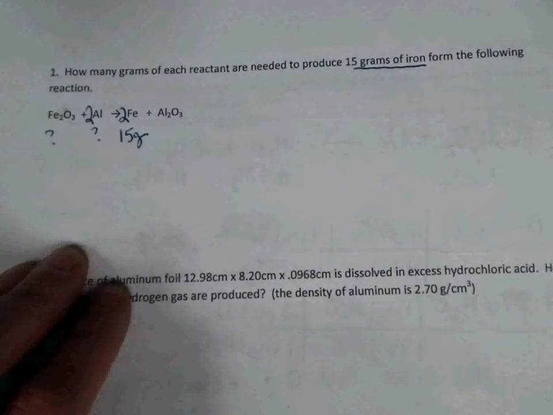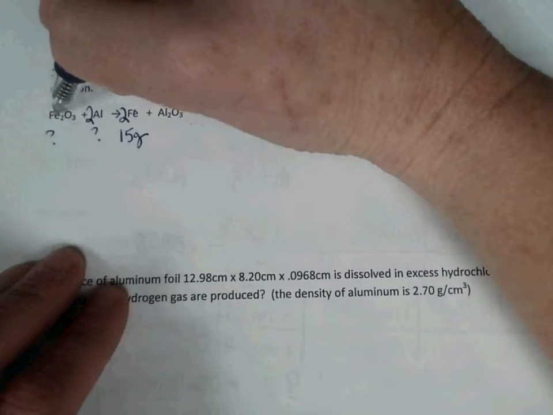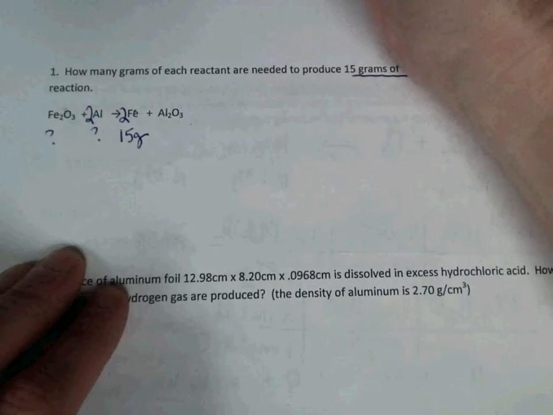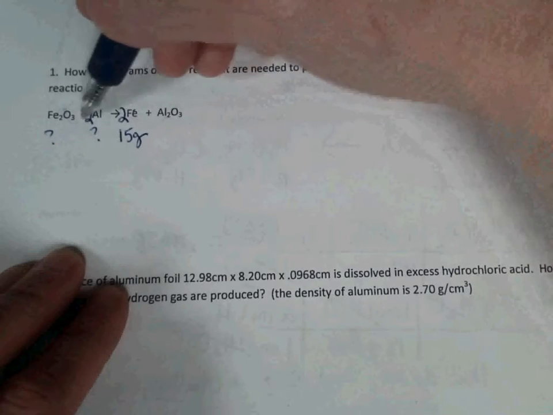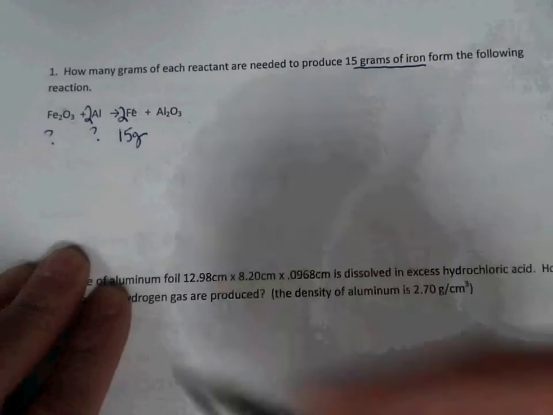But what I want to know is this and this. So I need a picket fence to take me from iron to iron 3 oxide. And I need one to take me from iron to aluminum. And that will answer the question, won't it? It'll tell me how much of this I need and how much of this I need. But I have to do 2 picket fences.